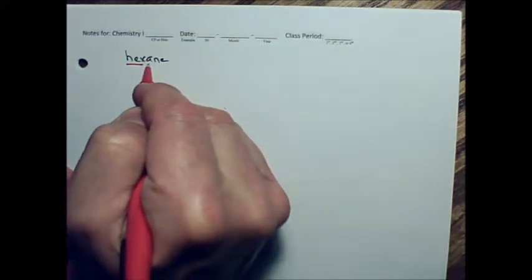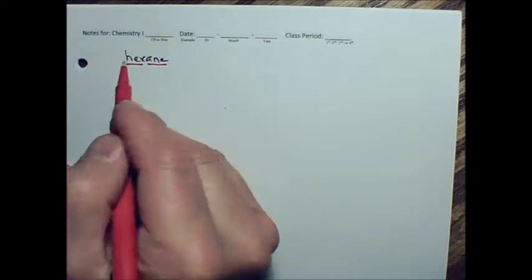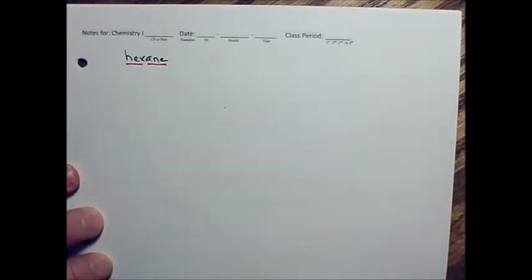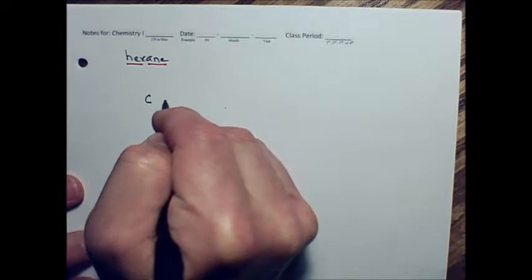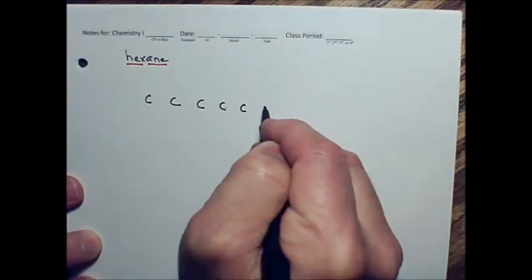Well, one person got it. We're looking for the ane part, and the ane part means all single bonds. What does the hex part mean? Six what? Carbons. 6 carbons. So we need 1, 2, 3, 4, 5, 6.